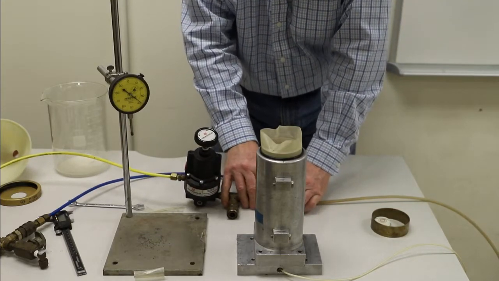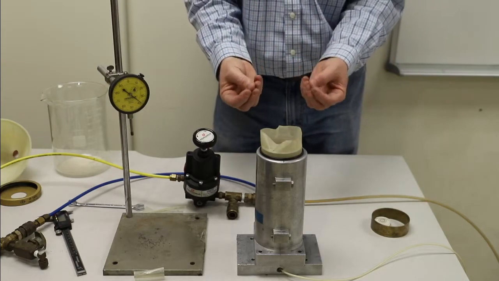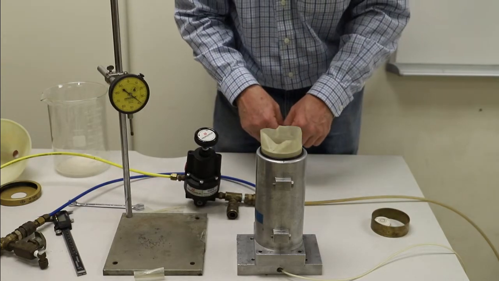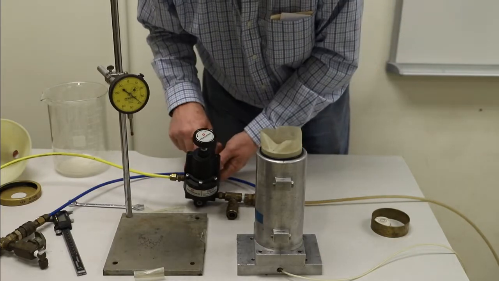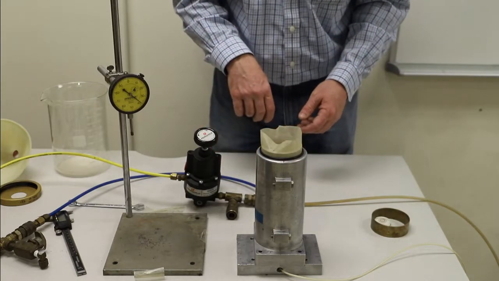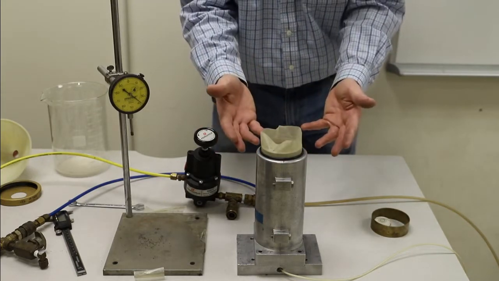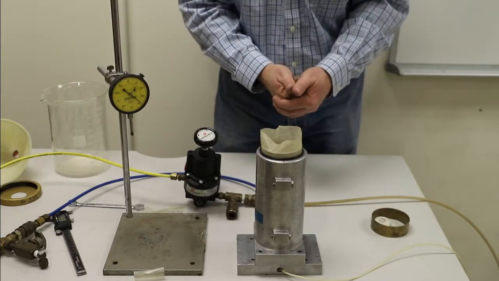And now I have sort of dueling vacuums. I have vacuum in the pore space between the dry pores of the sand, and I know what that is. That's actually about 11 inches of mercury. And I have sort of probably a larger vacuum still pulling the membrane out against the mold.